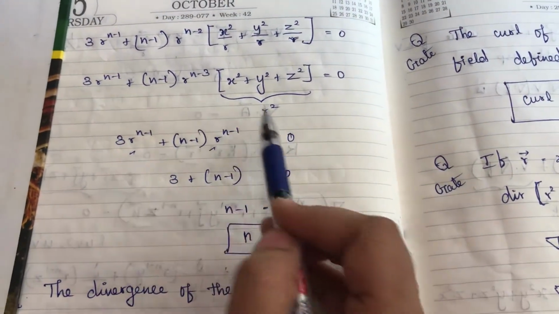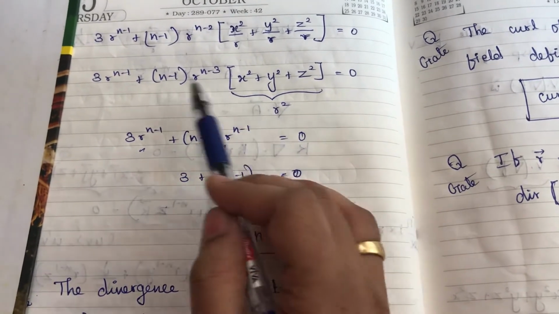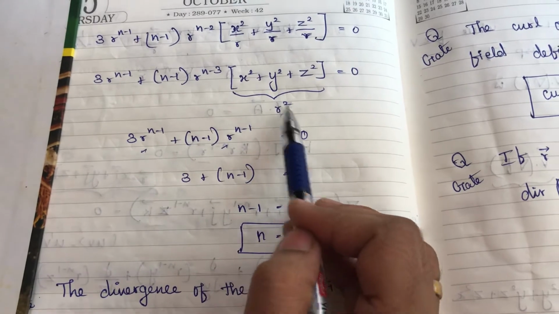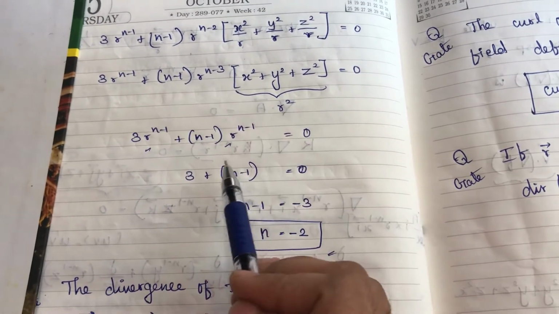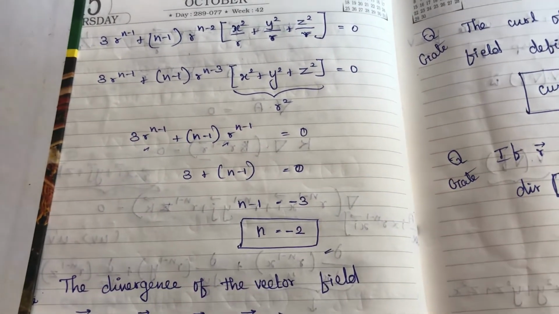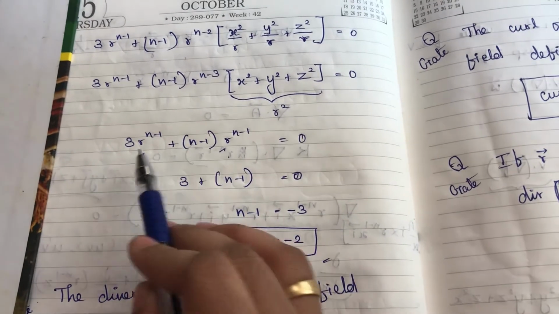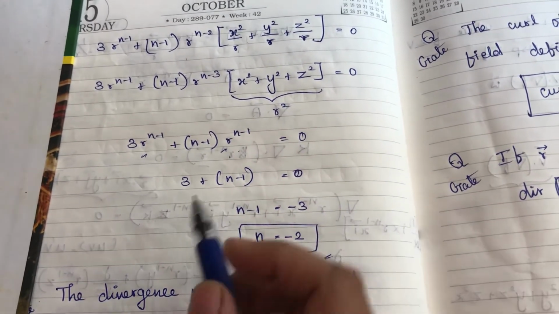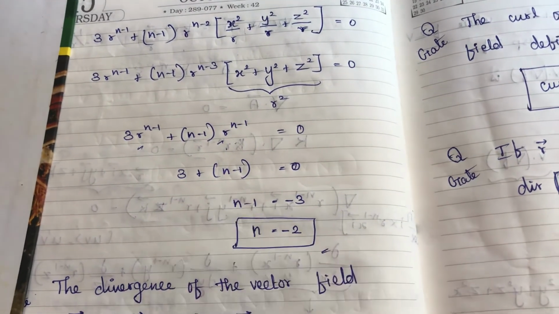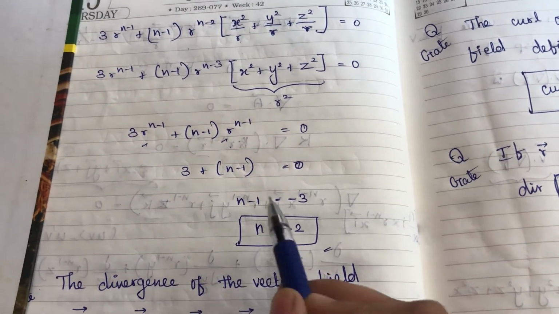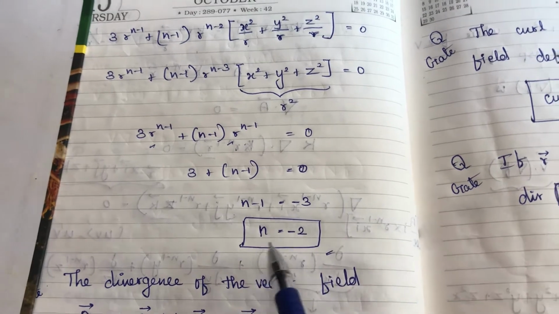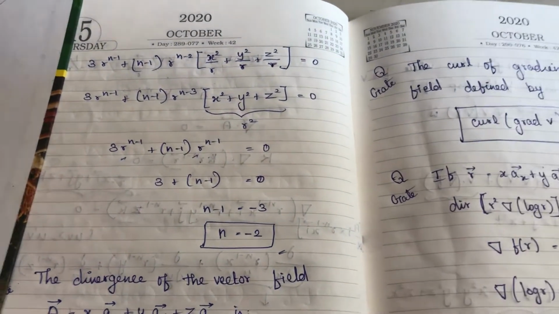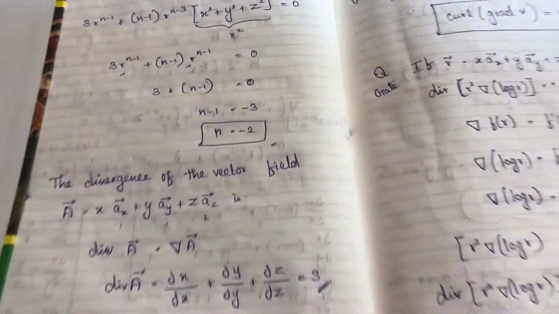So r square means I need to simplify this. So these bases are same, I need to add the power, so n minus 1. I'm just taking this r power n minus 1 as common, it will go there, it will become 0. So 3 plus n minus 1 is equal to 0. What is n minus 1, which is nothing but minus 3, that is n is minus 2. So they asked us to find the n value.